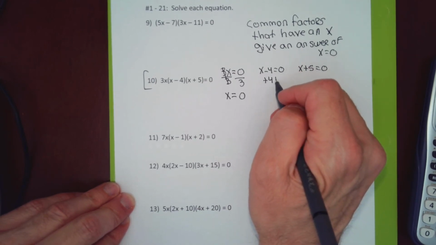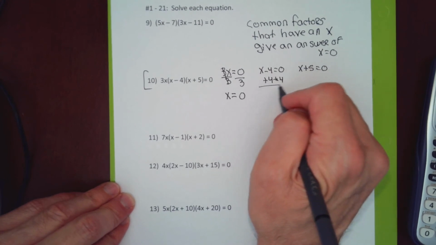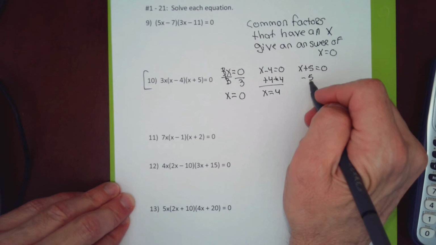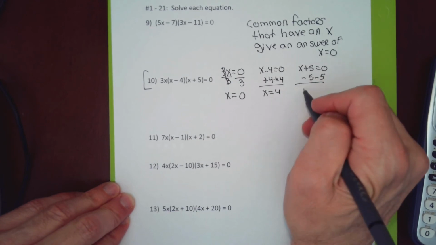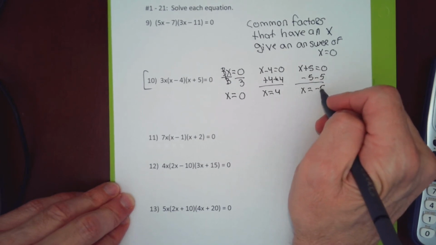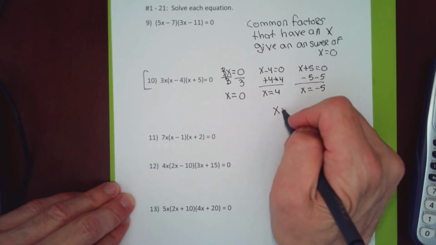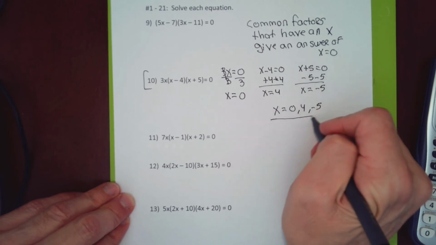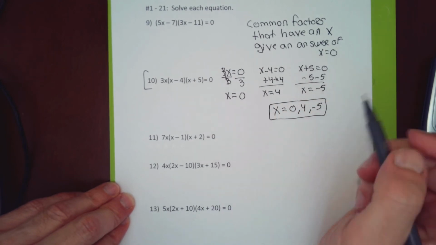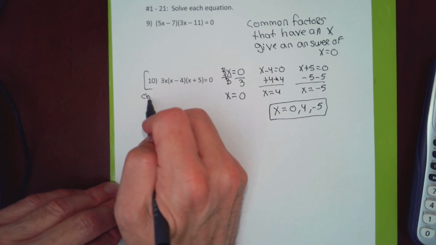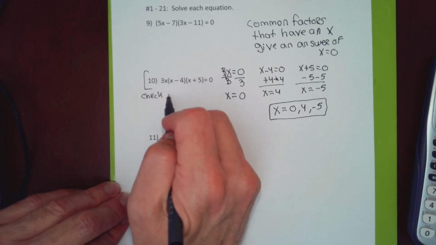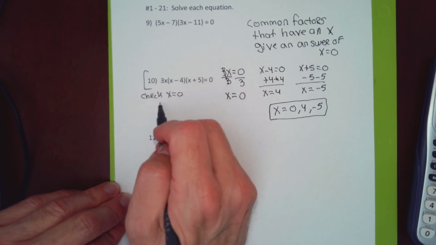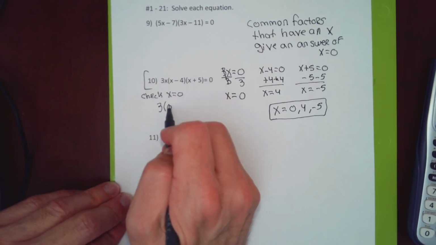The x minus 4, to get the solutions from it, I'll add 4 to both sides. And the x plus 5, to get the solution from it, I'll subtract 5 from both sides. I get 3 separate answers. They all can be checked. I'm not going to check all 3. I'll just show you that 0 works. I'm just going to check the 0. I could check all 3, but the other 2 are not anything new. But the 0 answer is new. Common factors with x's give solutions of zeros.